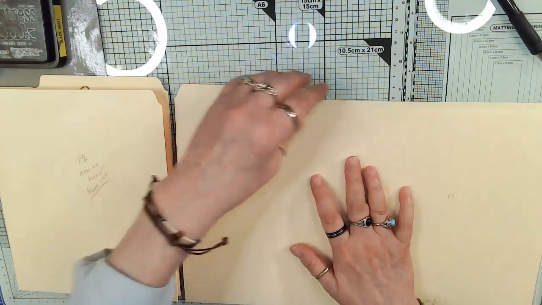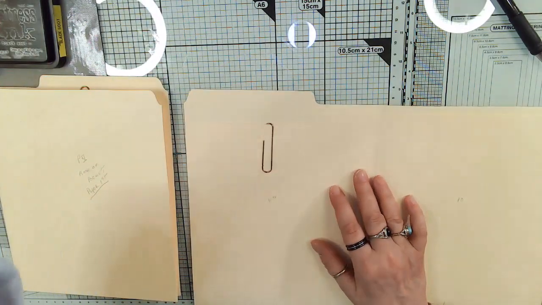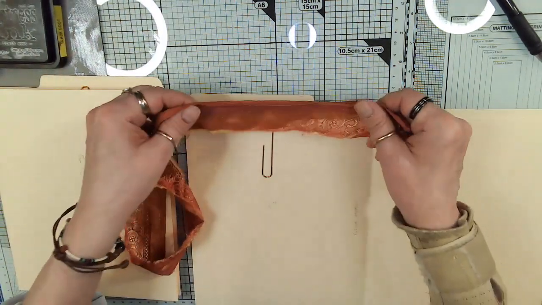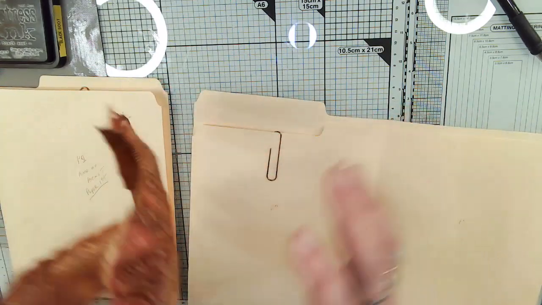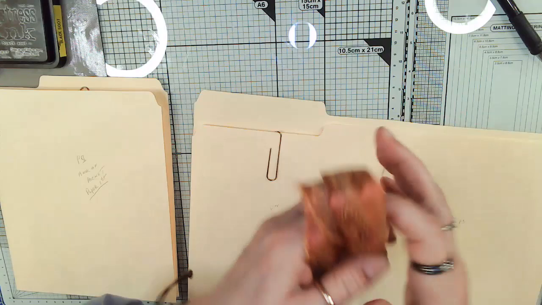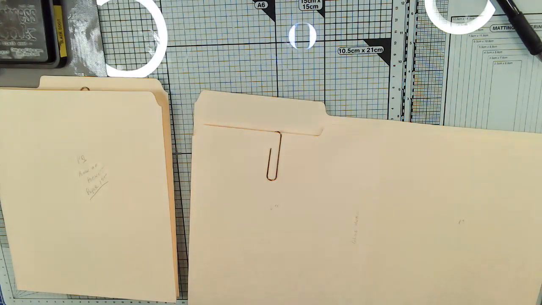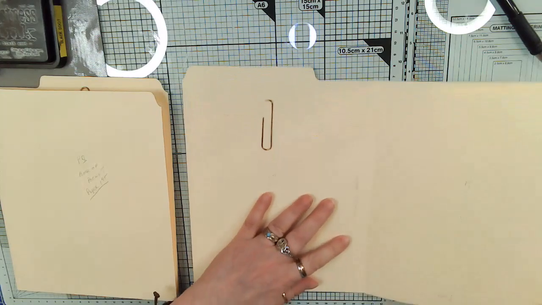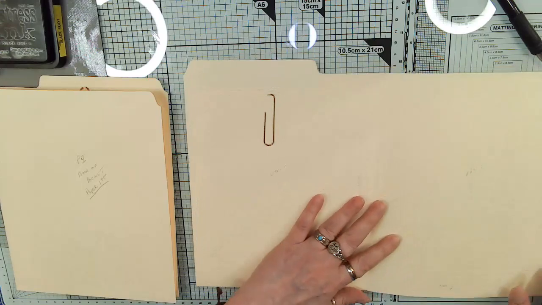You could put fabric on there if you wanted. I've got some fabric scraps, but I don't really know how to use them, and I'm not really sure what to do. So we'll see. And it's a folio, so it's kind of hard to use thickness. We'll use it on the cover for sure.